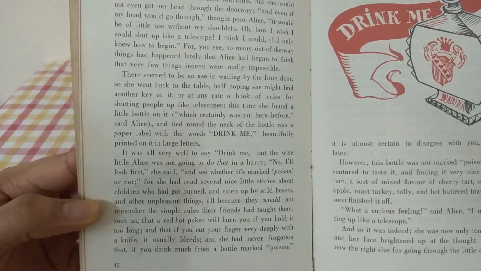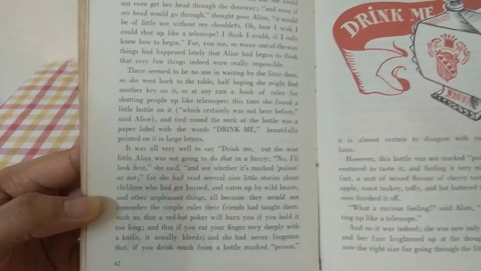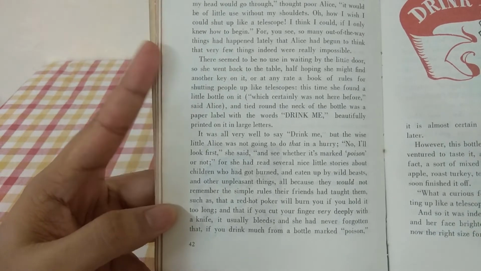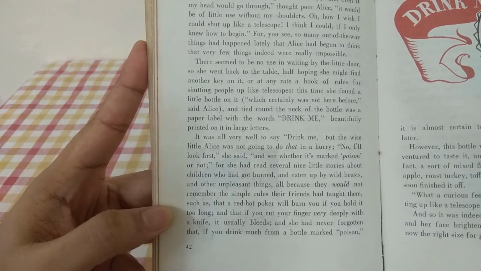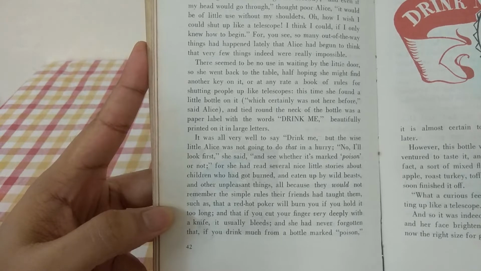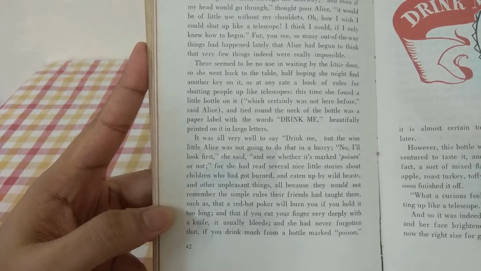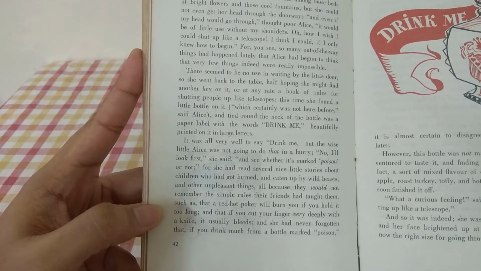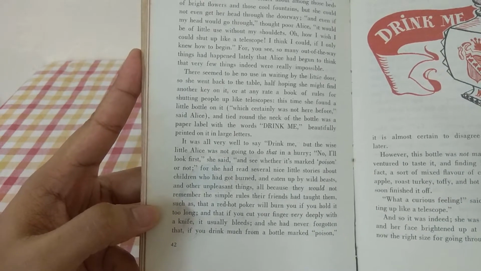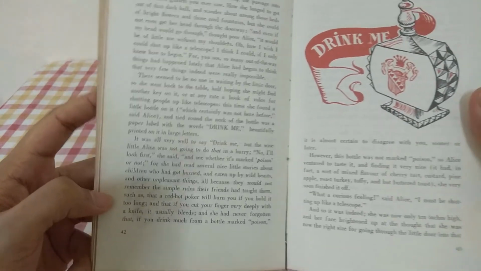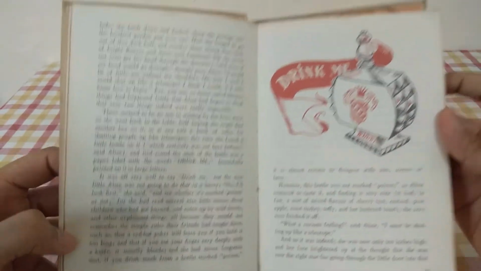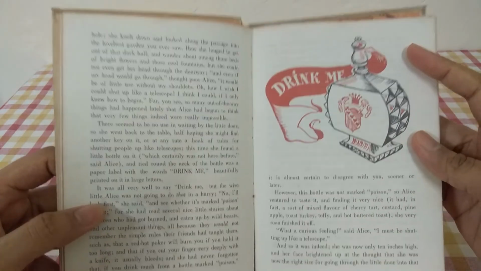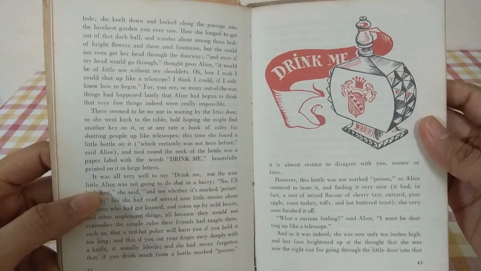For she had read several nice little stories about children who had gotten burnt and eaten up by wild beasts and other unpleasant things, all because they would not remember the simple rules their friends had taught them, such as that a red-hot poker will burn you if you hold it too long, and that if you cut your finger very deeply with a knife, it usually bleeds. And she had never forgotten that if you drink much from a bottle marked poison, it is almost certain to disagree with you, sooner or later.